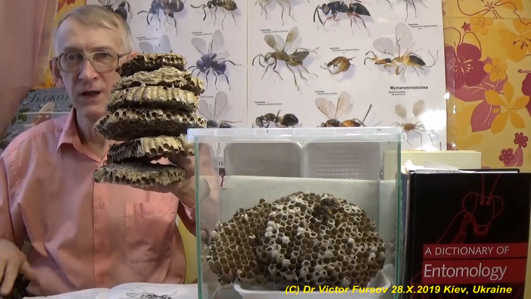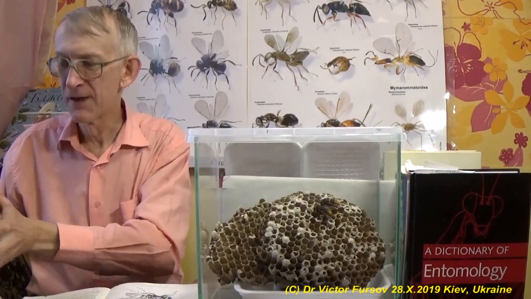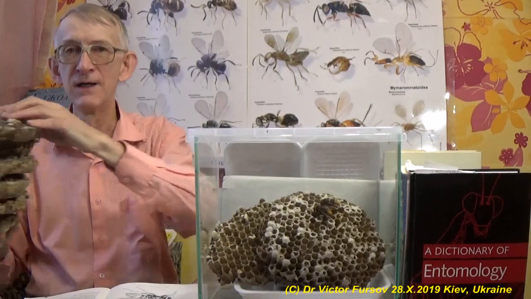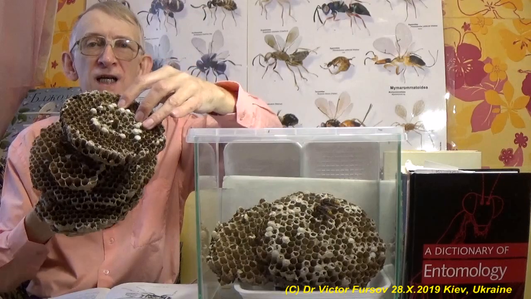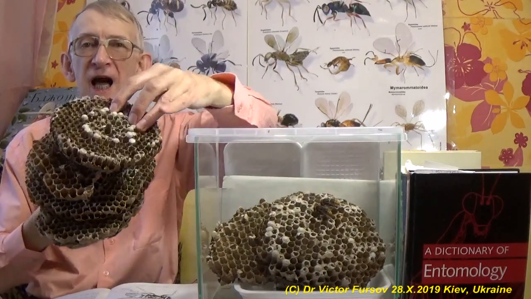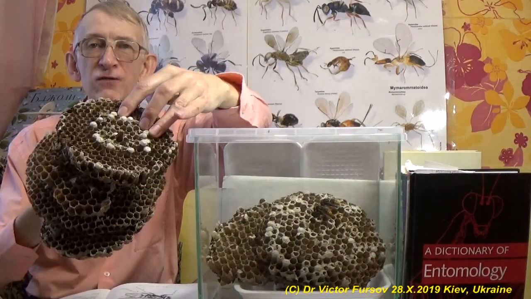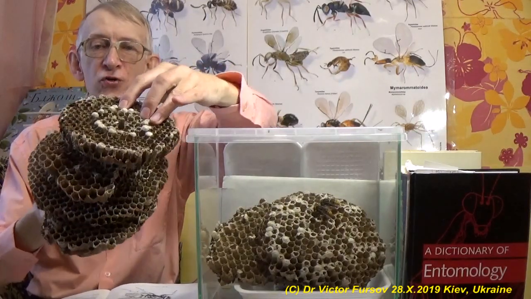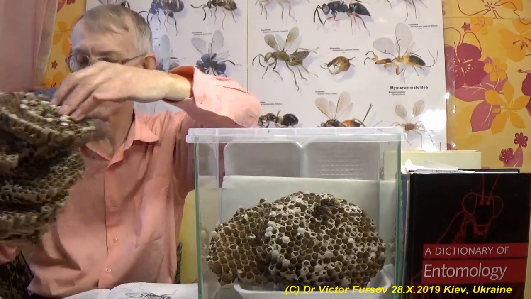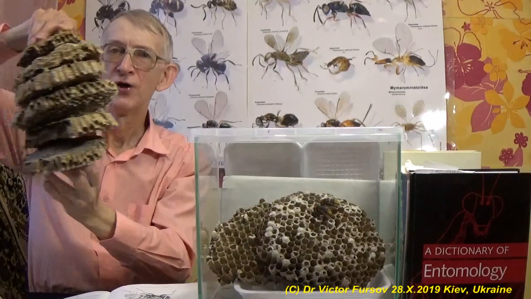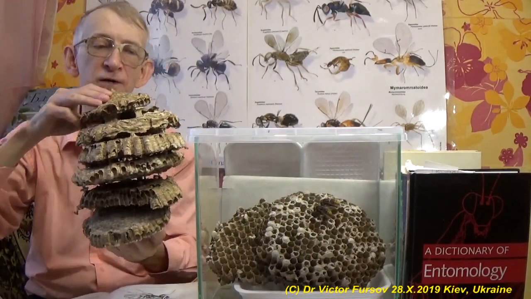from wooden paper, and this paper is constructed by wasps. And you can see here some white cocoons, and they didn't hatch, they died inside. So this is a collection, just for demonstration. That's why I can show you it so easily, and I dismounted these combs because they're attached all together and they're like paper, very, very fragile.